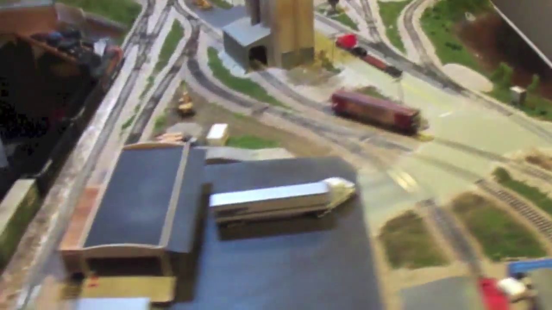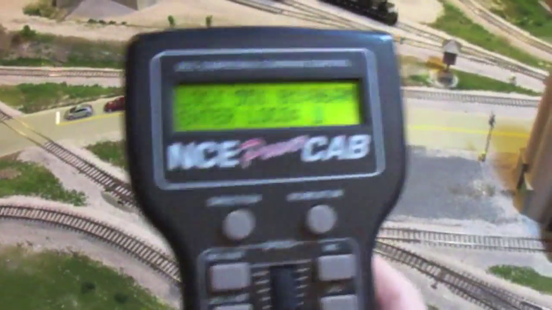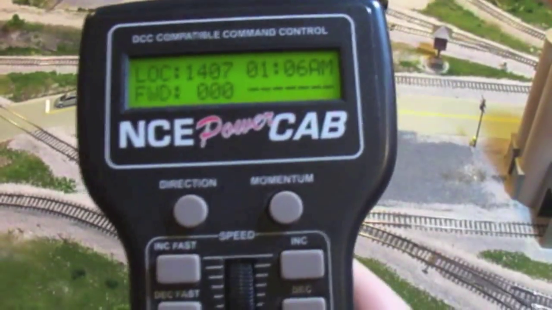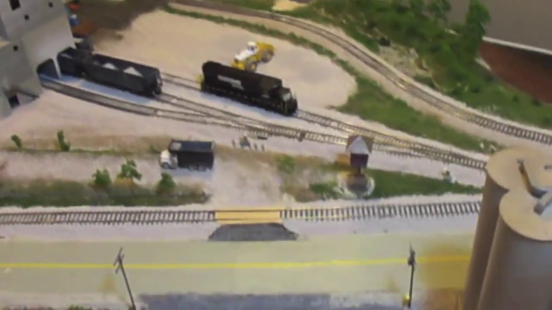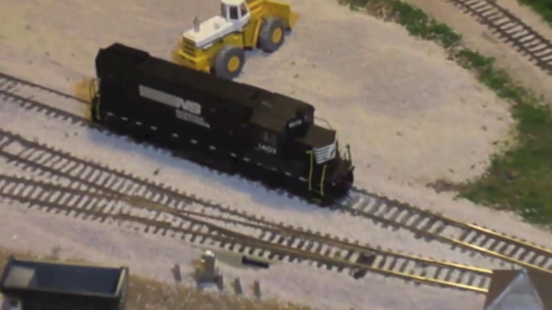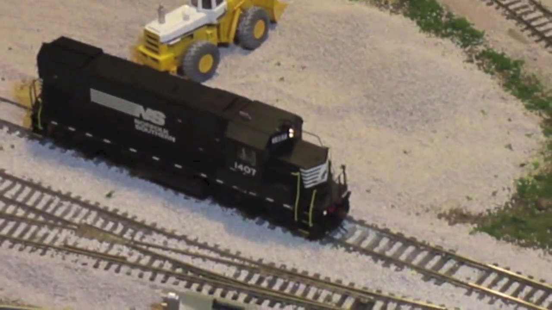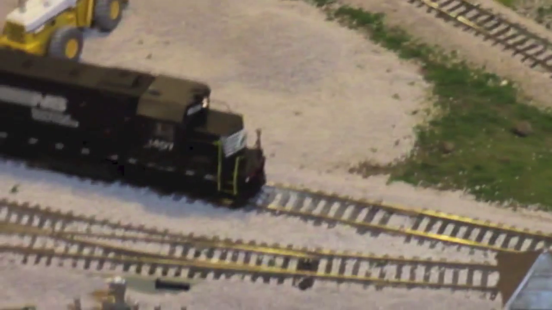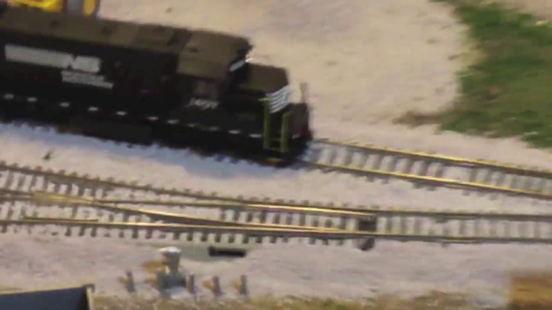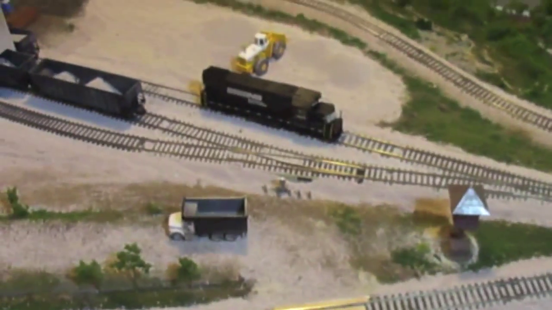So now we got to come back here. I got to select our locomotive. Select loco, 1407. You can see, we zoom in here. I'll turn on our lights and then we'll get going. So ditch lights, headlight, and now just need to switch us here, go straight, and then we'll back up to it.